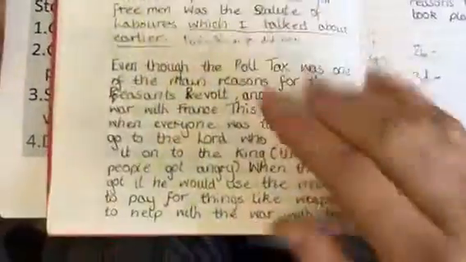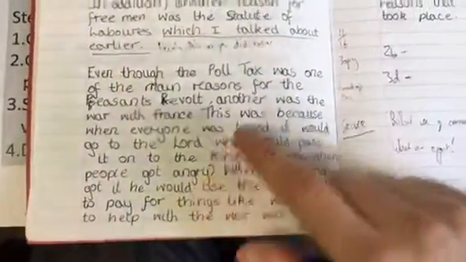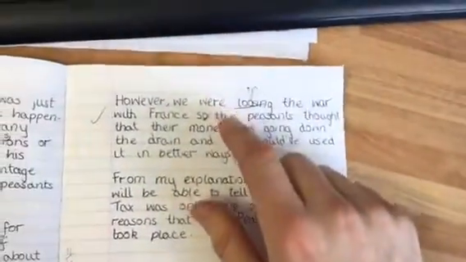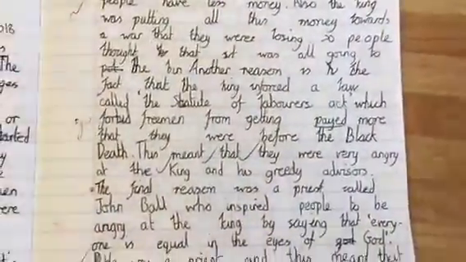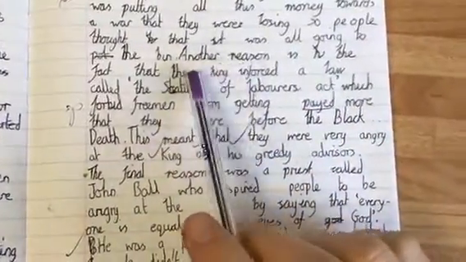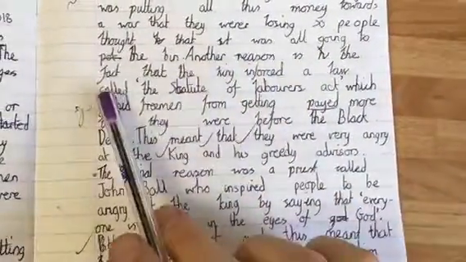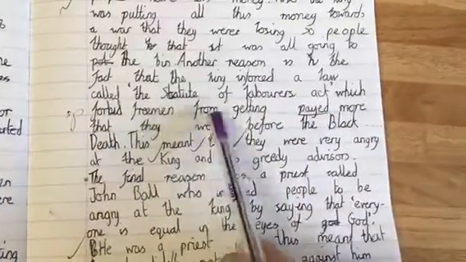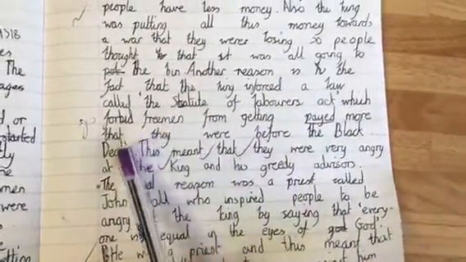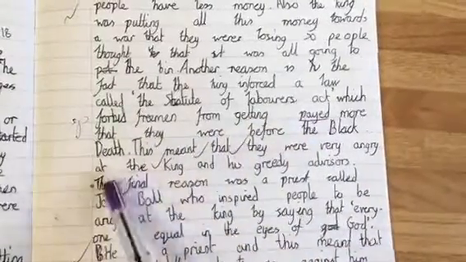And so that's one for you to think of. You can use this to help you to do your green pen. You can steal sections of it if you like, steal little words from it, and well done if this is yours. Here's a little snippet of explanation from somebody else using my favourite connective. Another reason is the fact the king enforced a law called the Statute of Labourers Act, which forbid freemen from getting paid more than they did before the Black Death.